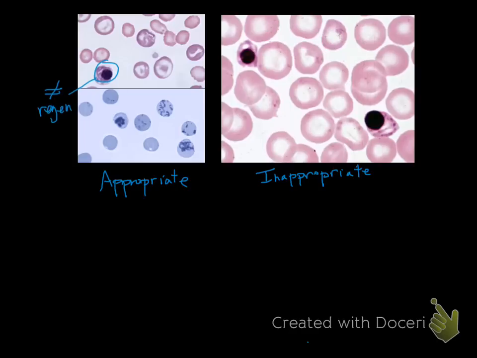If you see these in circulation, they're increased, that is not a regenerative anemia, but they can accompany regeneration. If they accompany regeneration, remember, these are all our polychromatophilic red cells, and there's a lot of these compared to this one nucleated red blood cell. So that's appropriate when they accompany that.